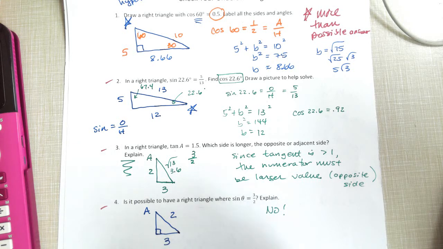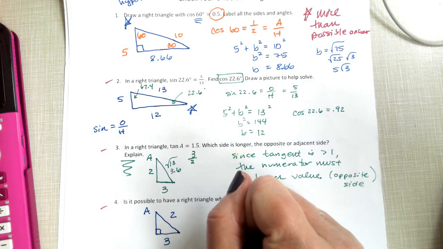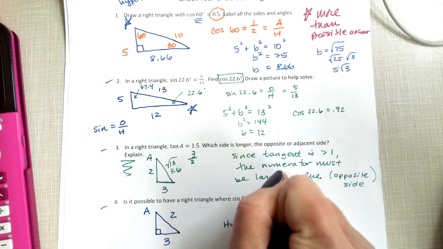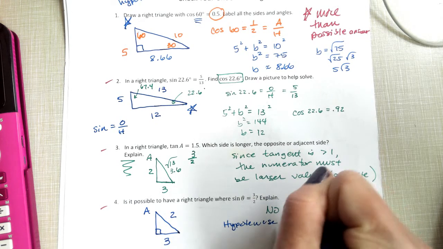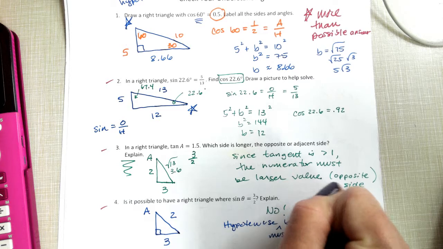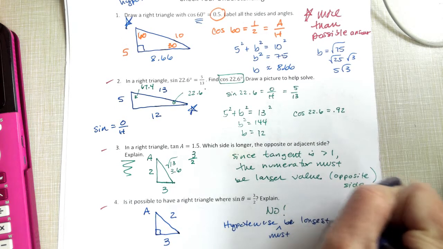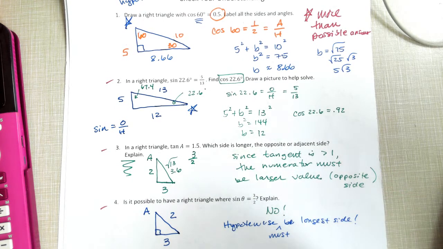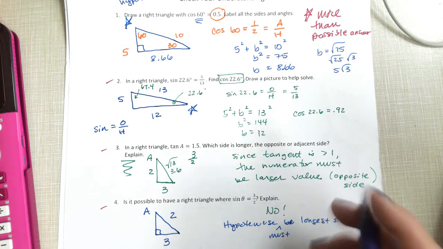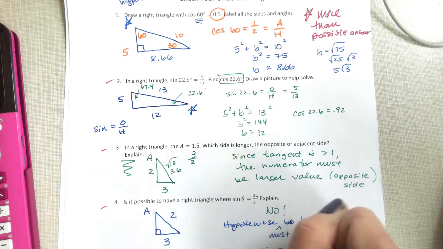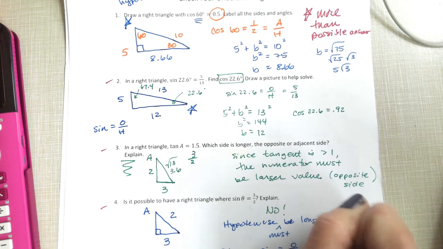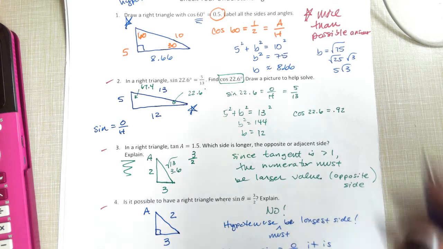The hypotenuse must be the longest side. So since sine is opposite over hypotenuse, it is always less than 1.